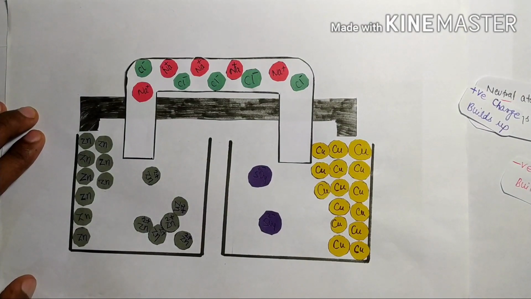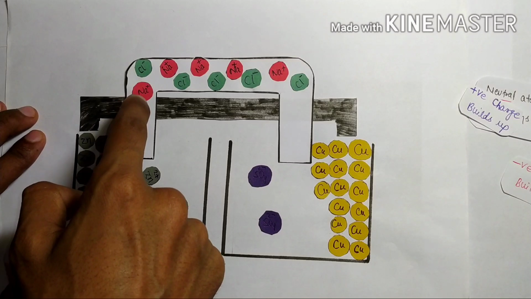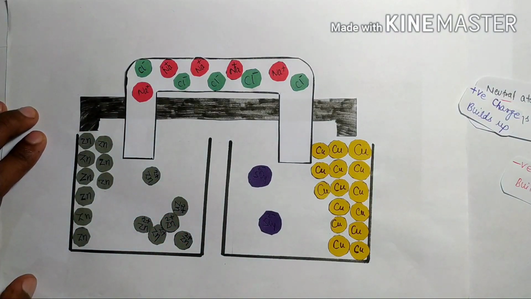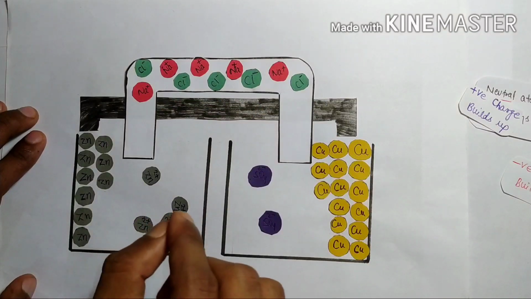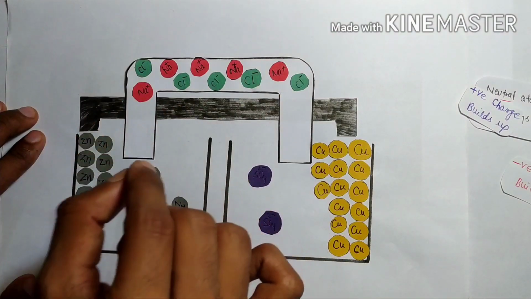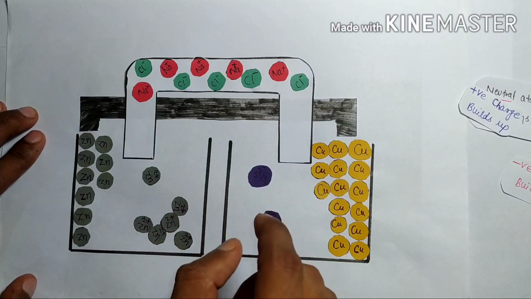Okay? What is a salt bridge actually? A salt bridge is like a tube. It contains a strong electrolyte like NaCl with the same ionic mobility of the ions. In this case, the Na+ and the Cl- have approximately the same ionic mobility. That's why it is a suitable electrolyte for this salt bridge. We have taken NaCl here, and what is the work of this salt bridge?